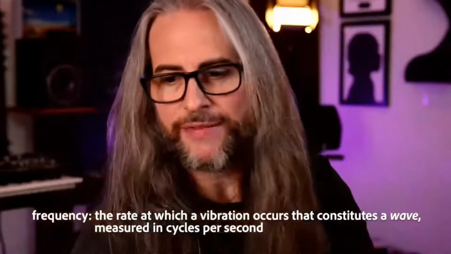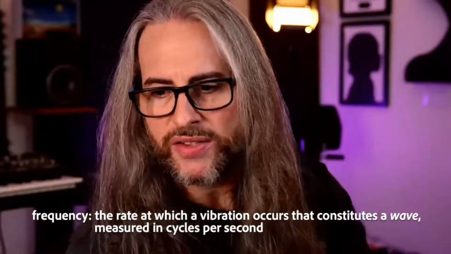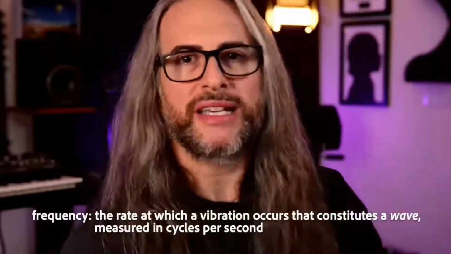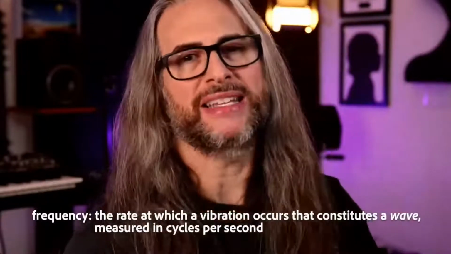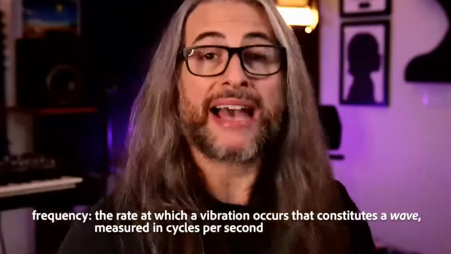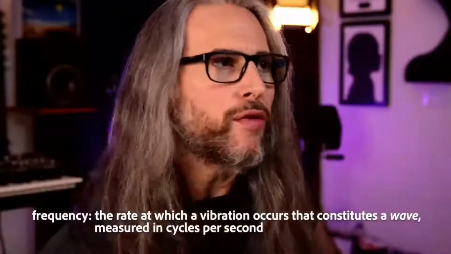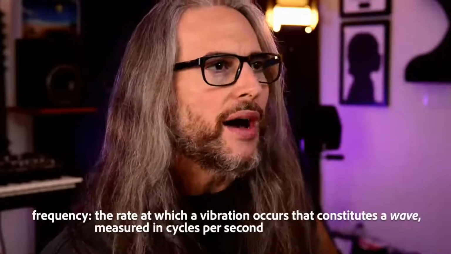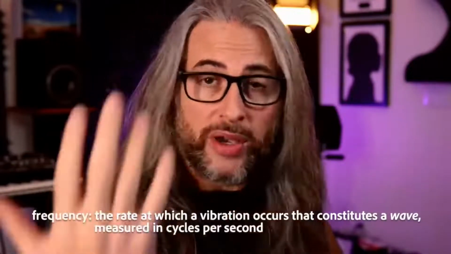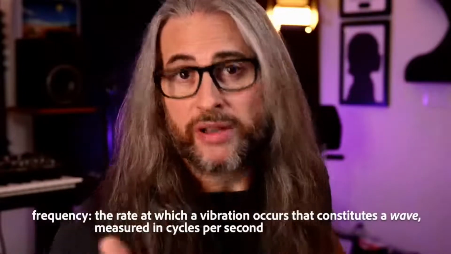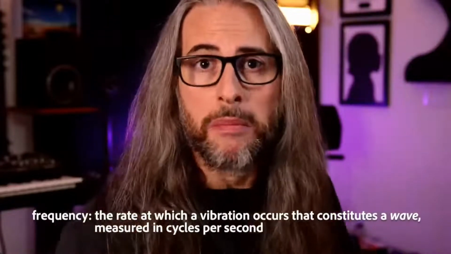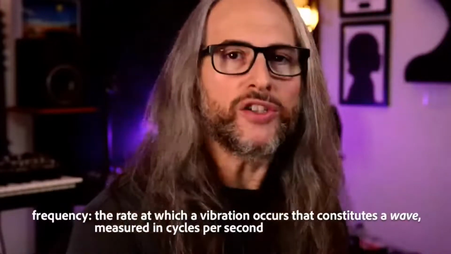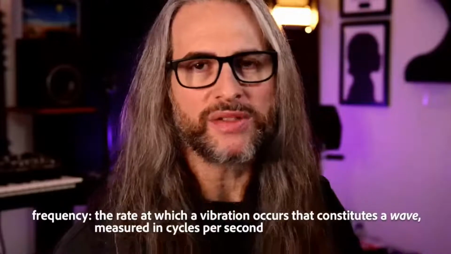Now again, this is our little dictionary definition here. Frequency is the rate at which a vibration occurs that constitutes a wave, measured in cycles per second. You don't typically hear people reference frequency in CPS. However, if you go back 60 years ago, probably even 40 years ago, when I studied this in university, they used to talk about it that way. We often refer to 60 cycle hum, particularly in the video and audio world, that you sometimes get when you're on set. Yeah, that's 60 cycles per second. That's where that reference comes from.